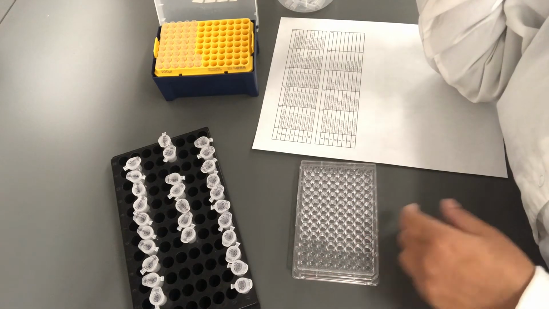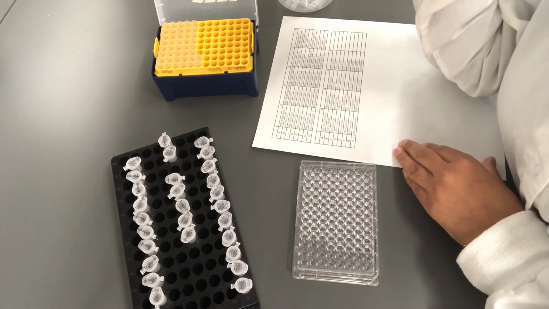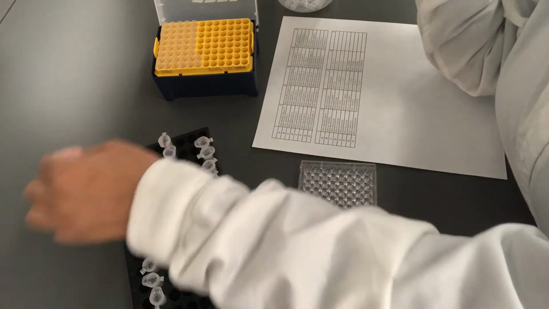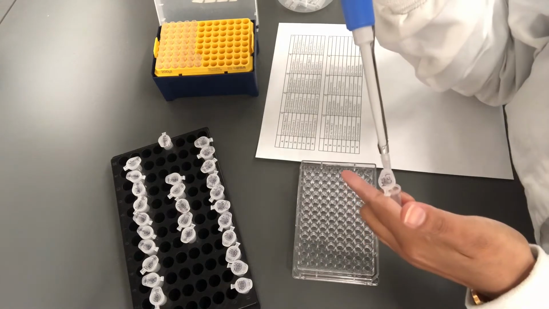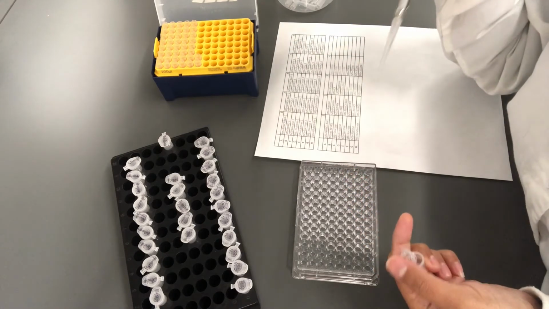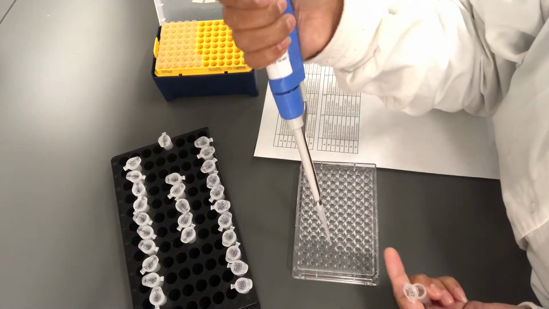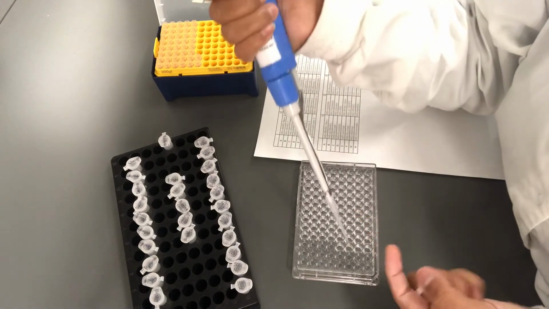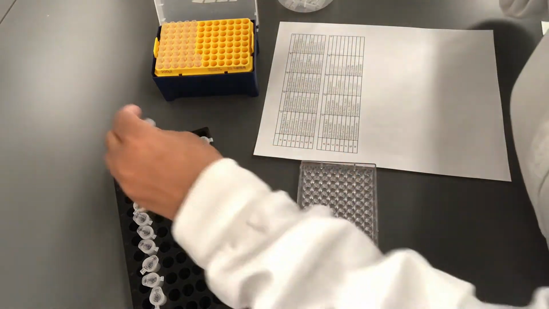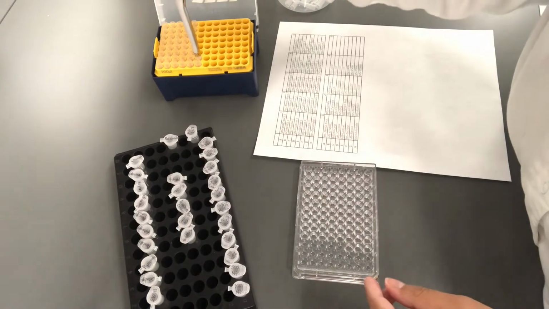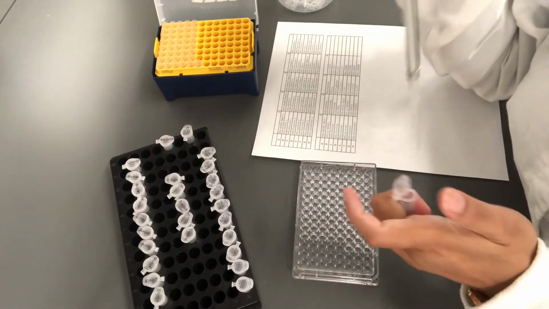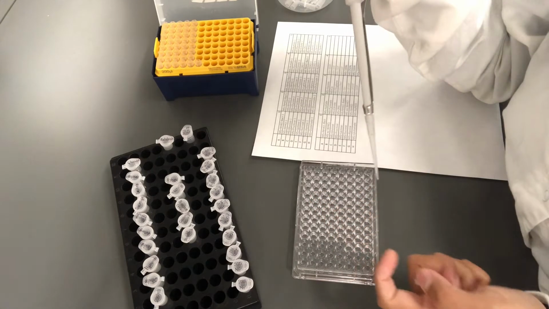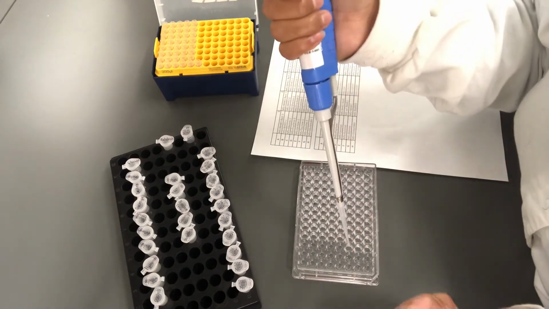Now is the time to switch to the stress factor experiment. So I'm going to add mineral salts medium again to the first two wells as controls, and they are also mentioned in your plate layout. So I'm going to add all the different stress factors at different concentrations.